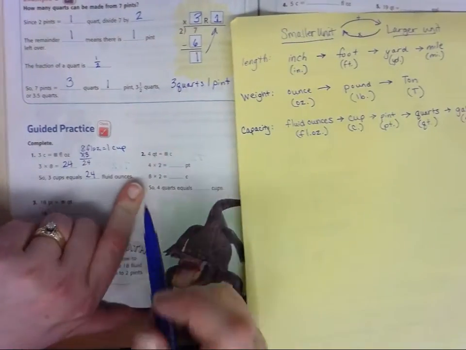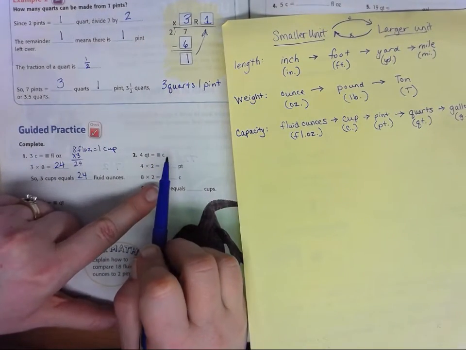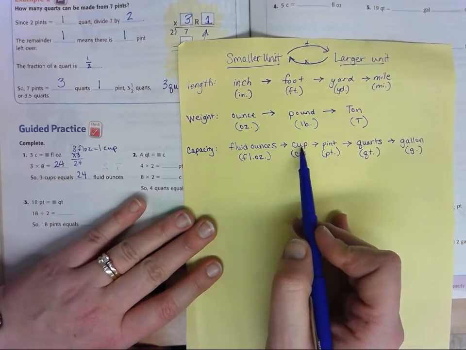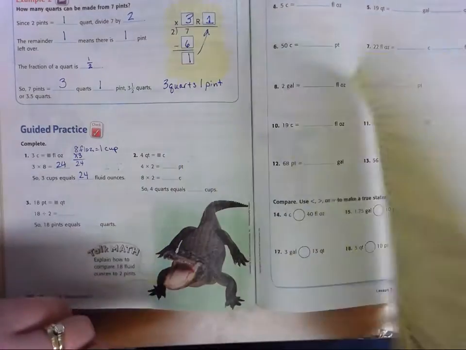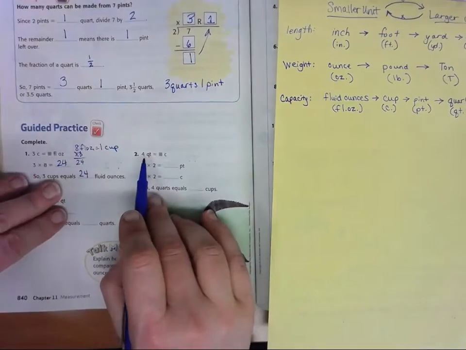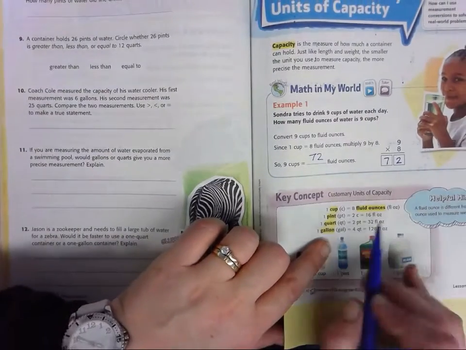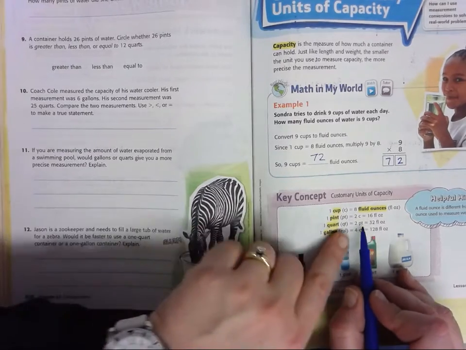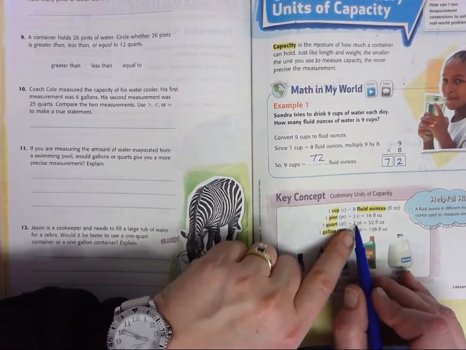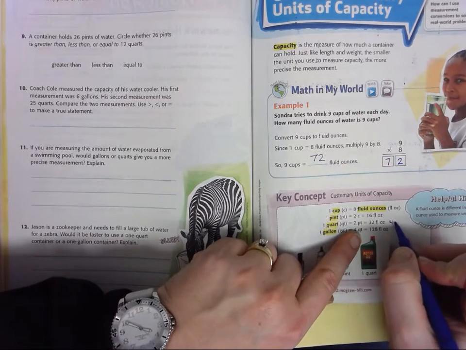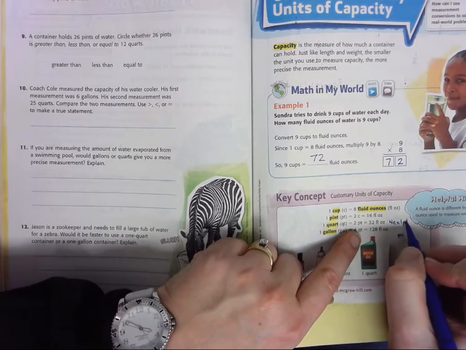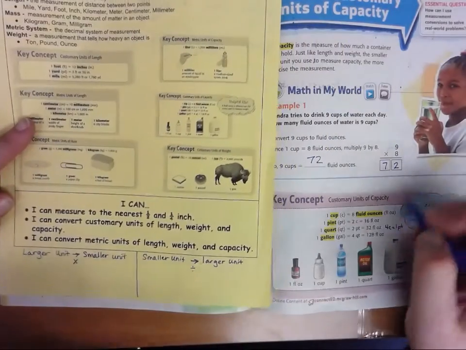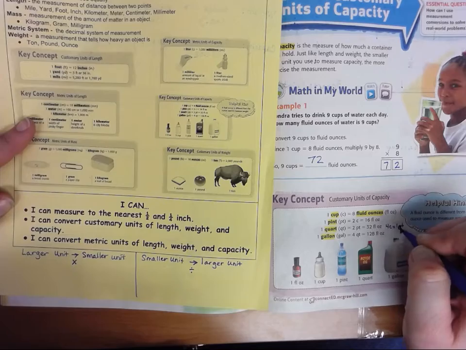Let's look at the next one, number 2. 4 quarts to cups. So we're going quarts back to cups. We're going to multiply again. And if we look, how many quarts are equal to cups? Well, they don't have cups on here equal to quarts. But if 2 pints is a quart and there's 2 cups in a pint, 4 cups equals 1 quart. You might want to add that onto your chart. 4 cups in 1 quart.